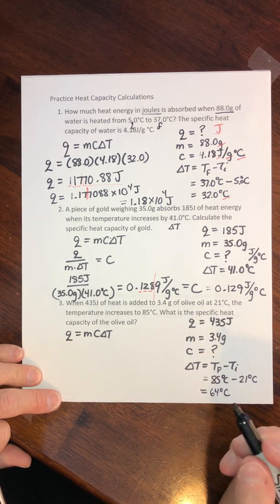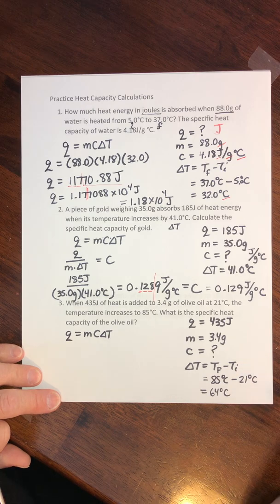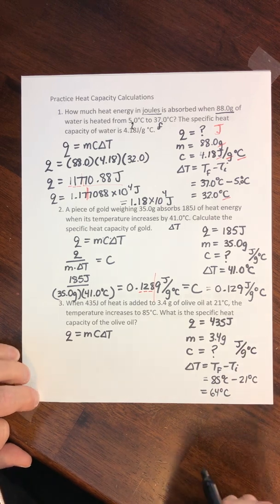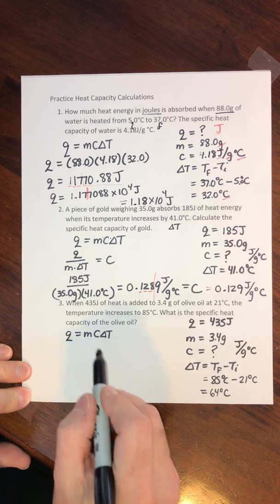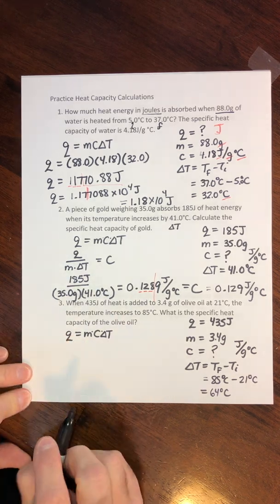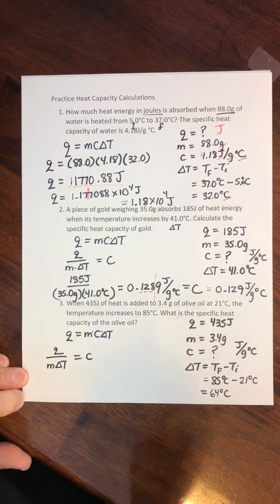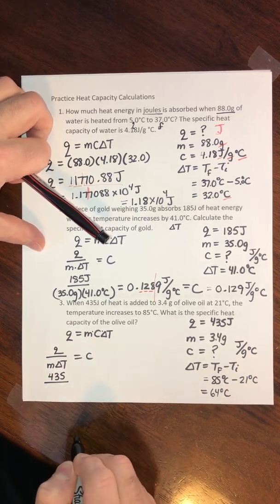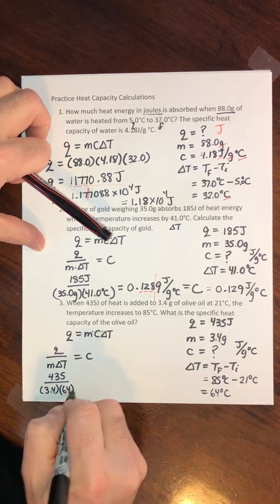Now, once again, I know what the units of this are going to be, right? I've started with joules, I've got some grams, I've got some degrees Celsius. So I know that it's going to be joules over grams degrees Celsius. Now again, you are looking for the C, so perhaps we'll rearrange first. If you're multiplying by the M and the delta T, you move it through the other side through division. So Q over M delta T equals my C. So put in your numbers. 435 divided by your mass, which was 3.4, divided by your delta T, which was 64.